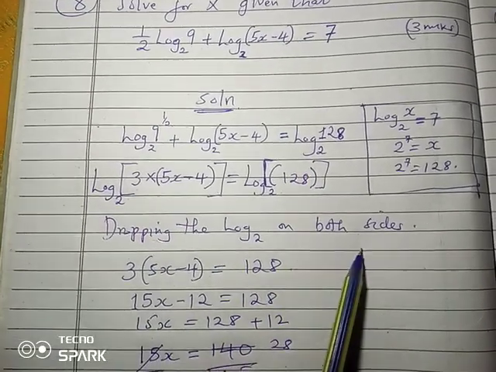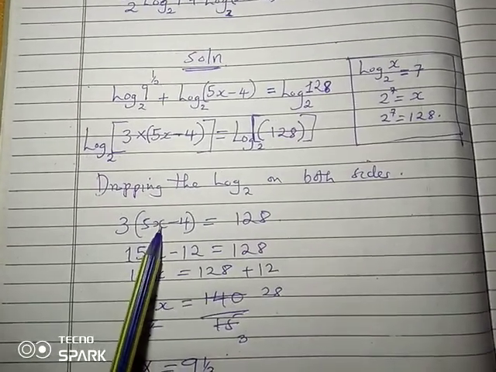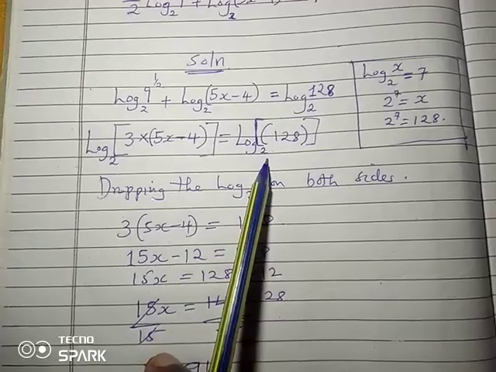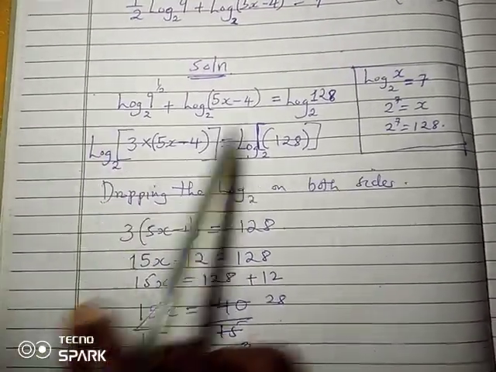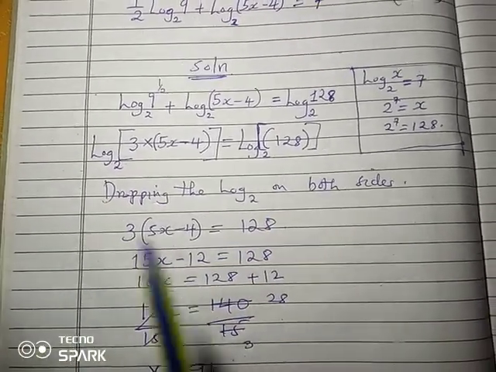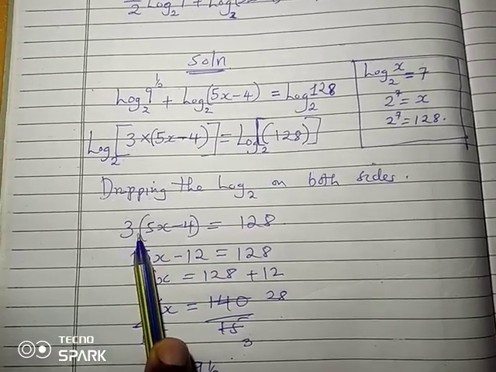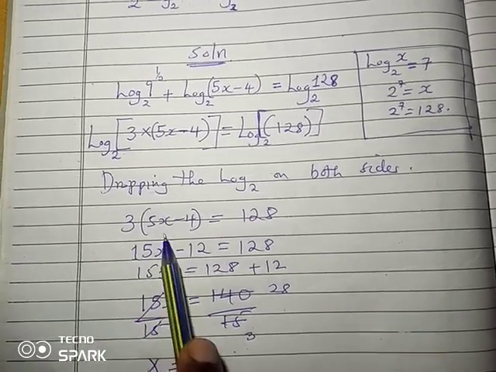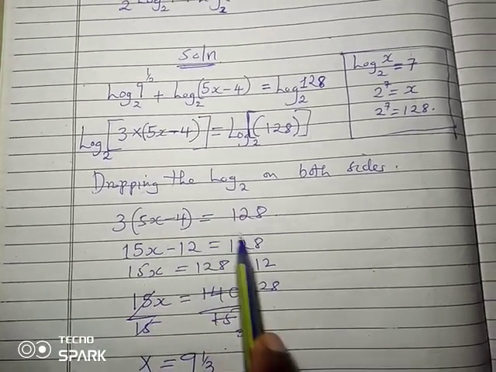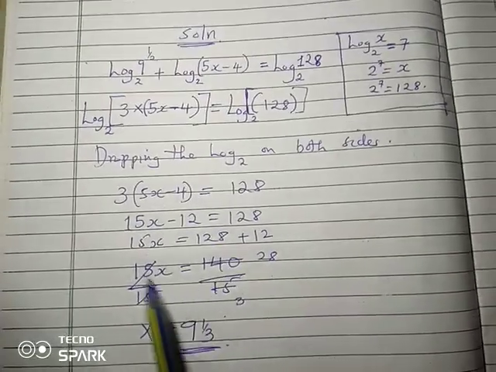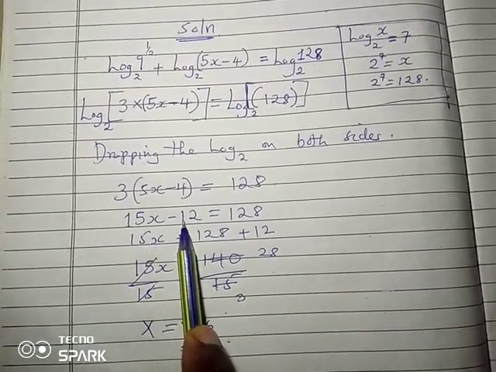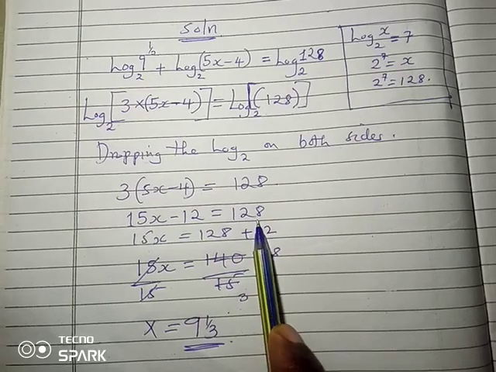Dropping the logs on both sides, what do we have? Because log base 2 is on this side and log base 2 on the other side, I don't want to cancel them, so we just drop. So we are left with 3 in bracket 5x minus 4 is equivalent to 128. So breaking the bracket, we get 15x minus 12 is equivalent to 128.